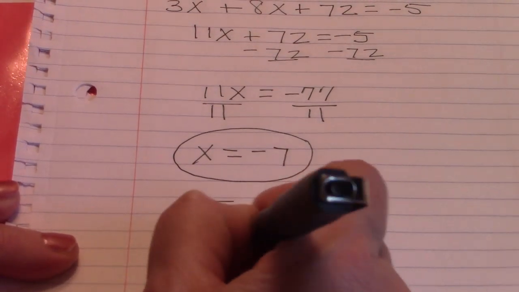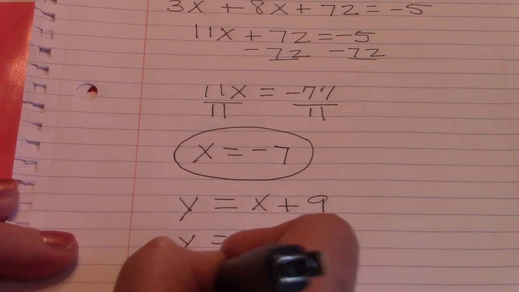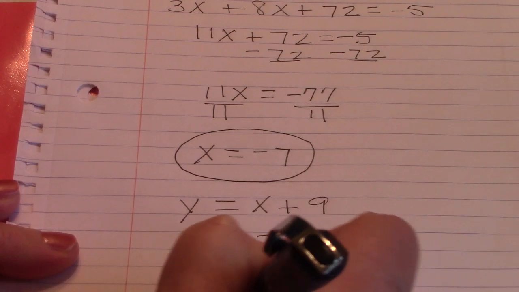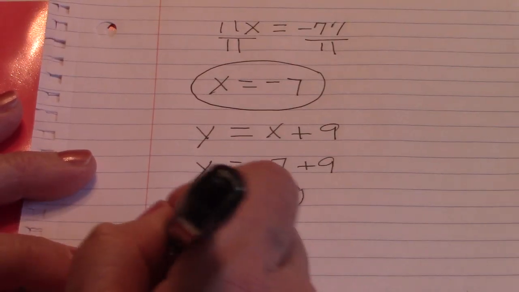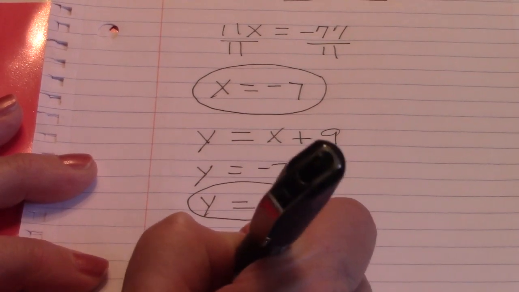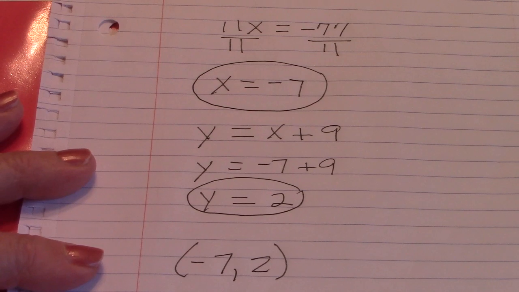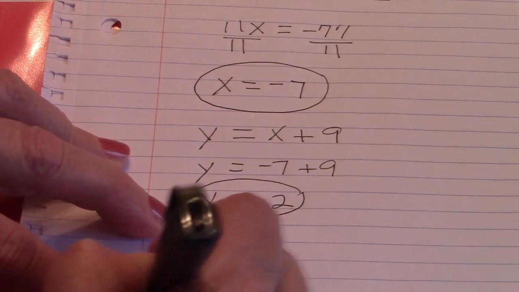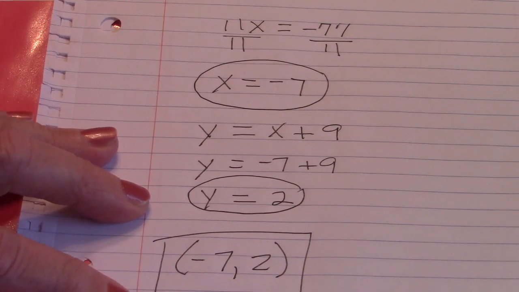Y equals a negative 7 plus 9. Y equals a negative 7 plus 9 is 2. There I have my solution. The solution is negative 7 and 2. Okay? So that's my solution for the system of equations.